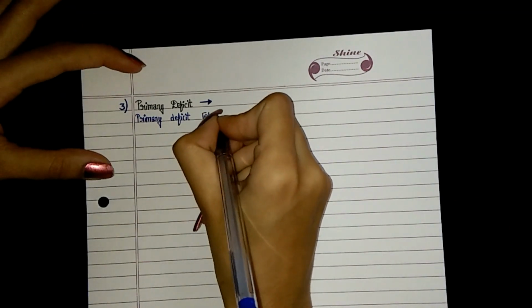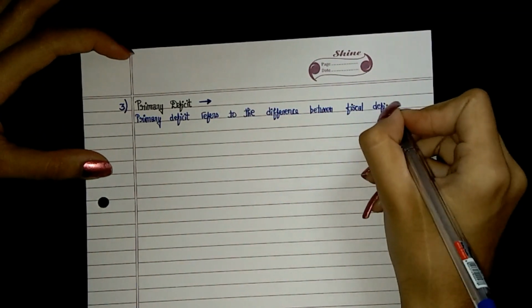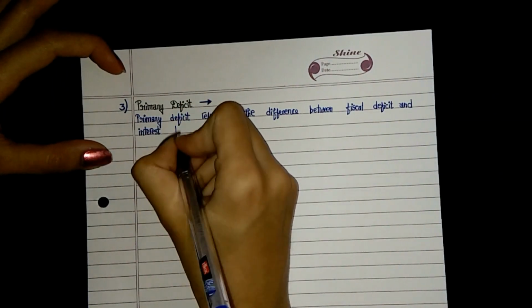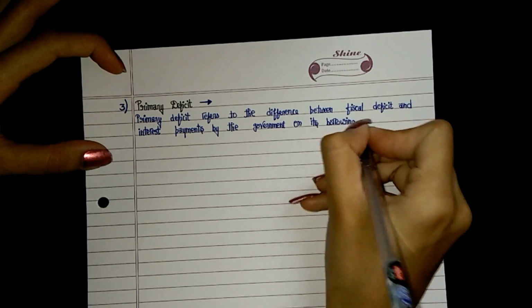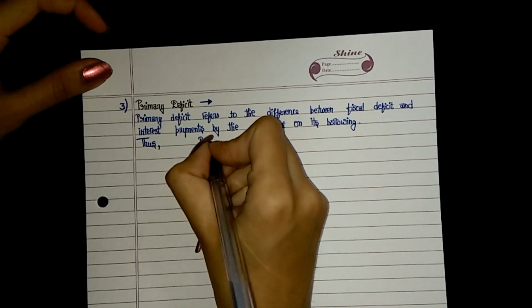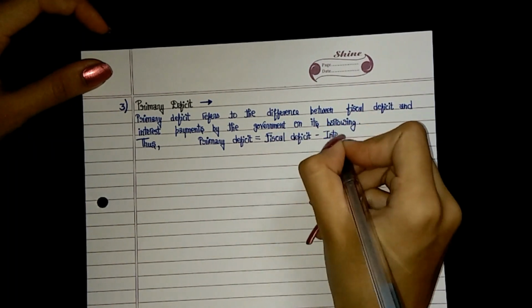Now we come to the primary deficit, and over there first of all you have to write the definition, the highlighted portion, and then you come to page number 332. After this you have to write that blue box, the formula.